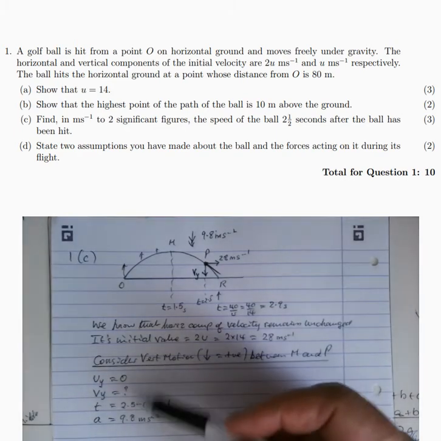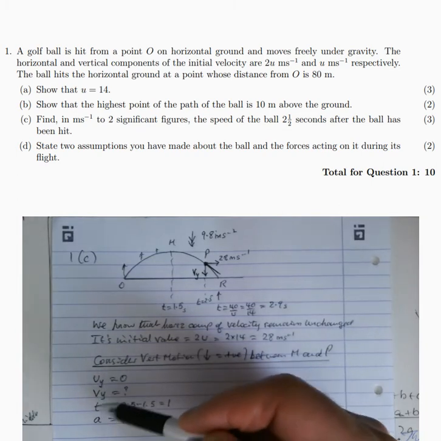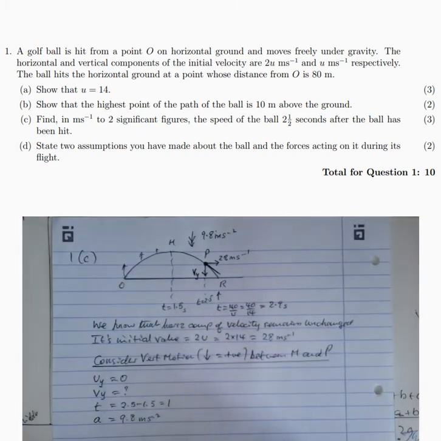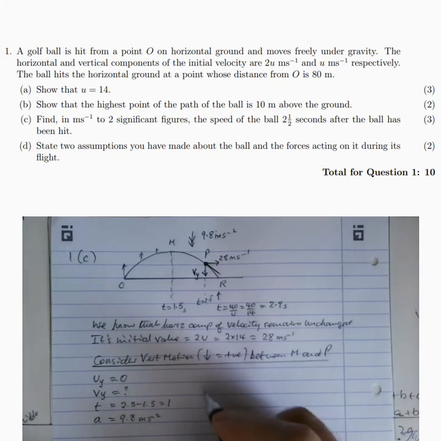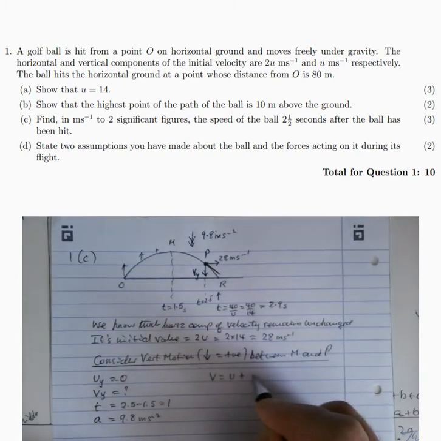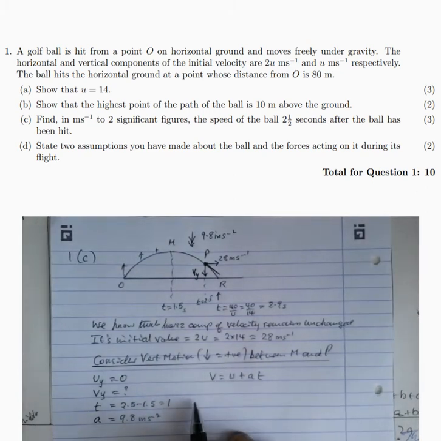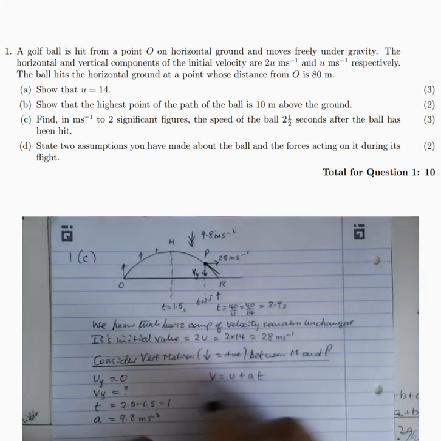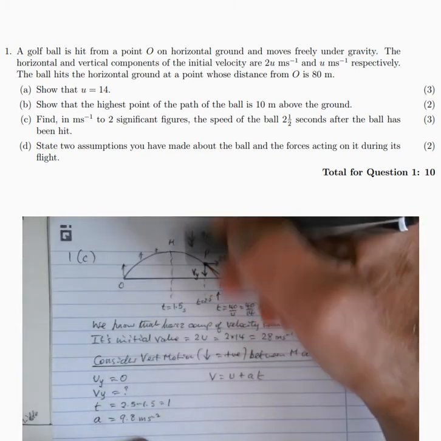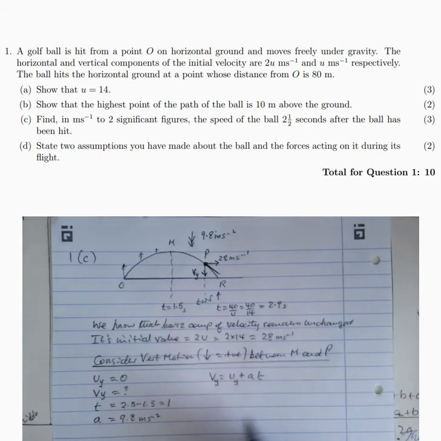So what Suvat equation do we use if we've got u, v, a and t? You'll remember that we need v equals u plus at in order to work out what v is. Considering vertical motion, this is Vy equals Uy plus At.